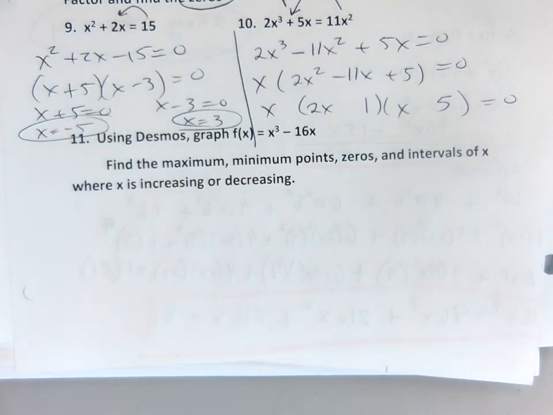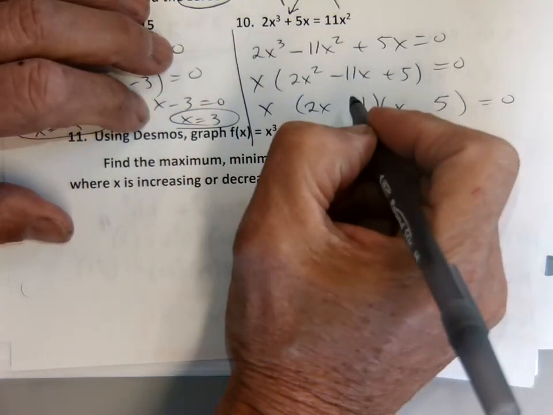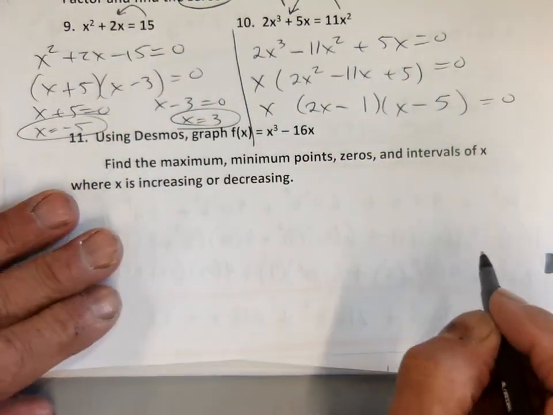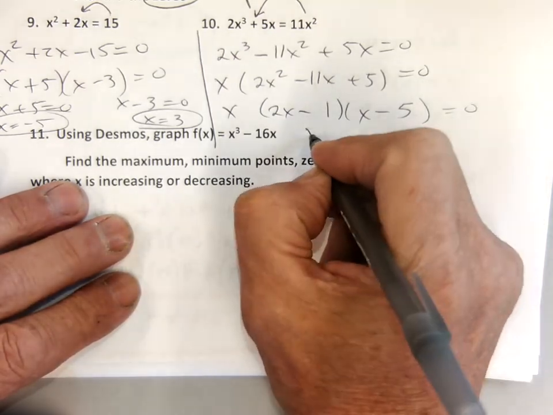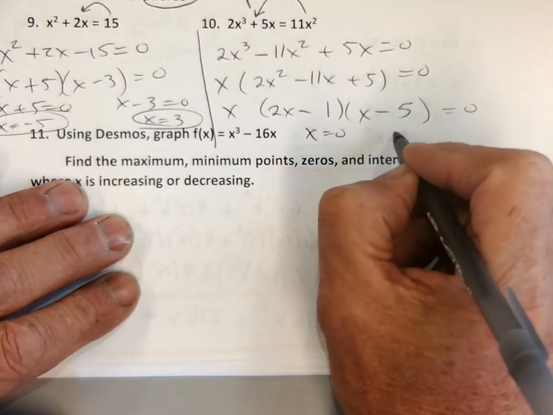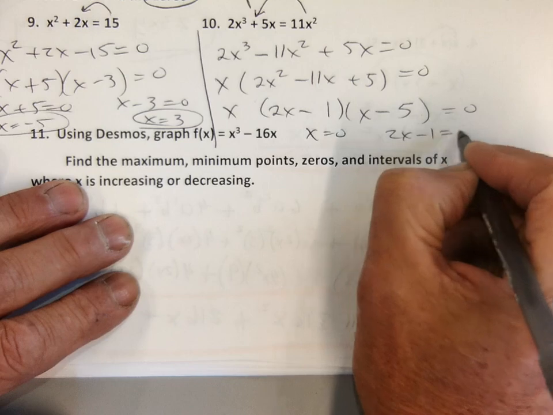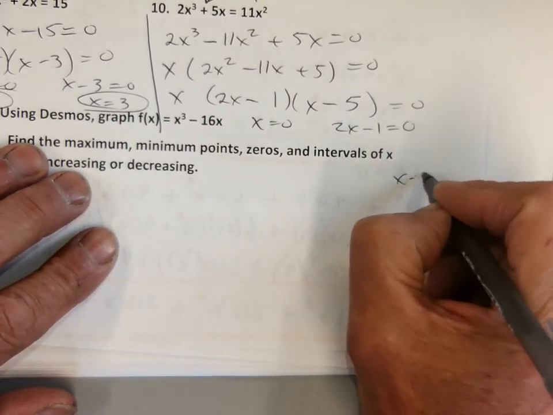I call it the double smiley, right? So 1x, 10x, you see the 1x and 10x, which makes my 11. What I need is a negative 11x, so I'll make them negative. Negative, negative. But we have many equations now, so one is going to be x equals 0, 2x minus 1 equals 0, and x minus 5 equals 0, okay?